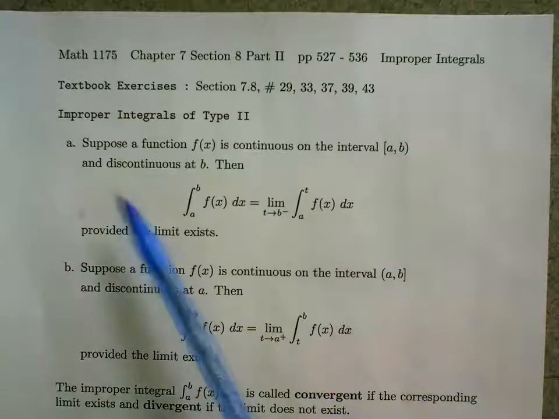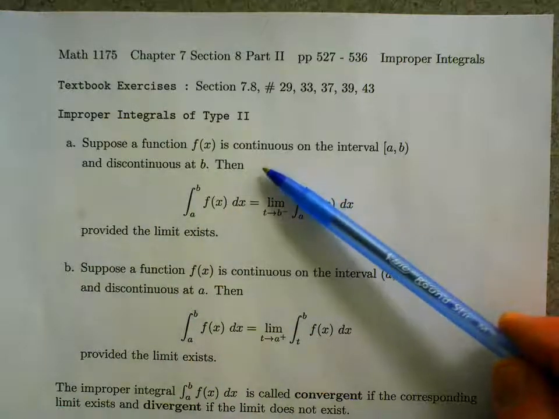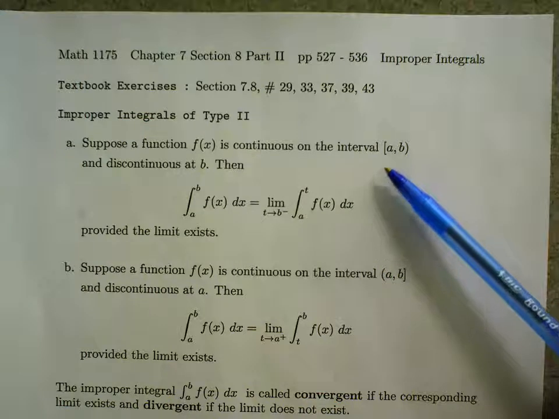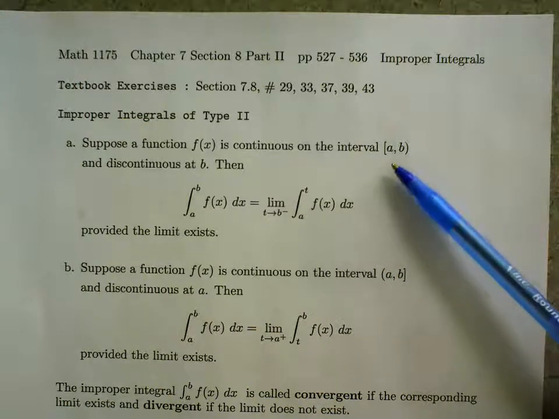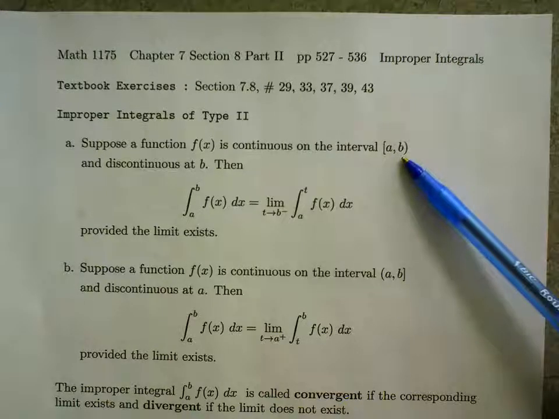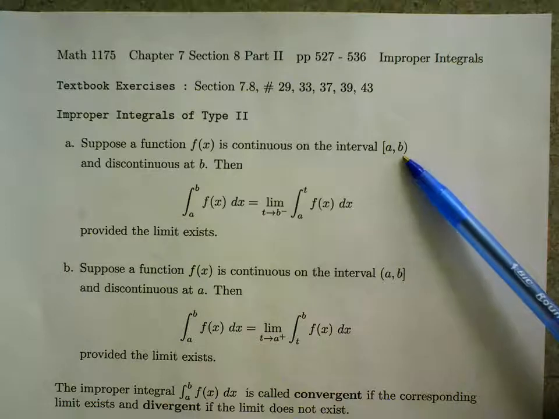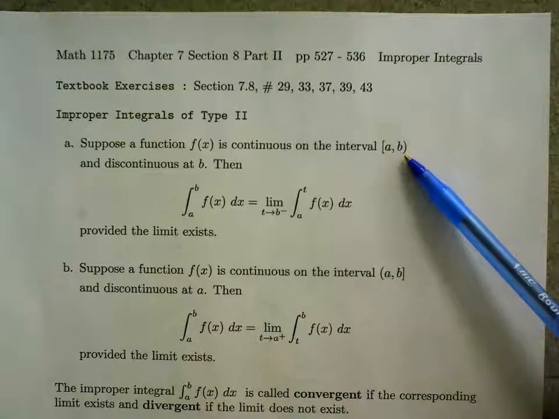So suppose a function, in part A, suppose a function f of x is continuous on the half closed and half open interval from a to b. Notice there's a bracket next to a. That means the function f is continuous at a, but with a parenthesis at b, it means that f is perhaps not defined at b itself or discontinuous.